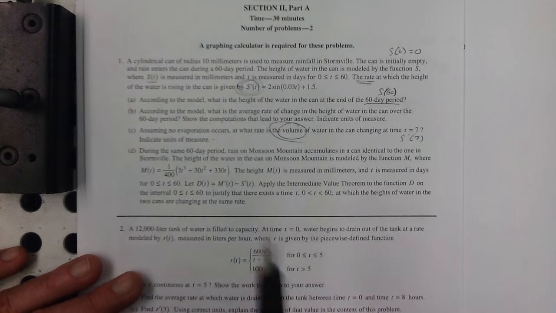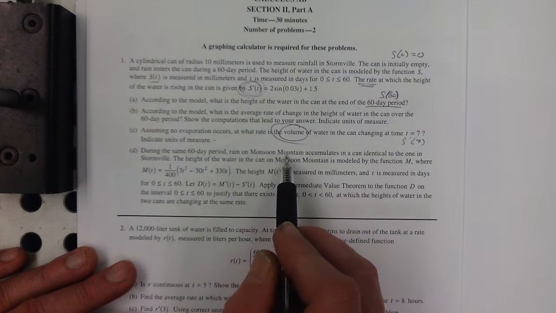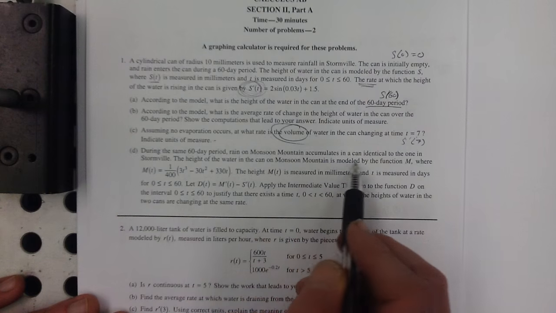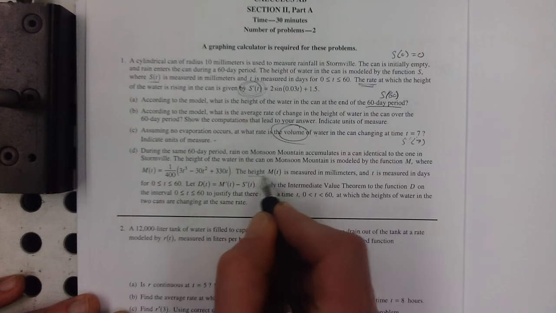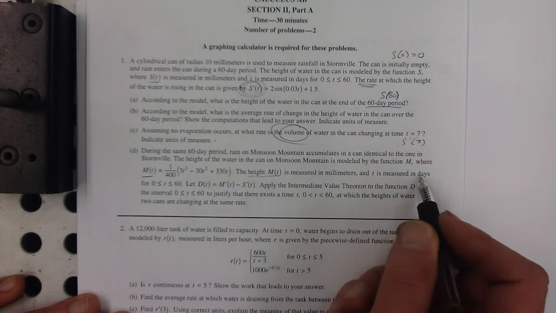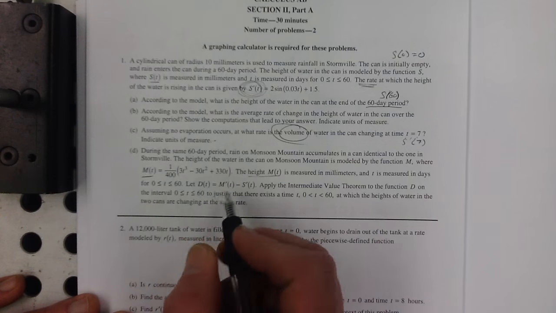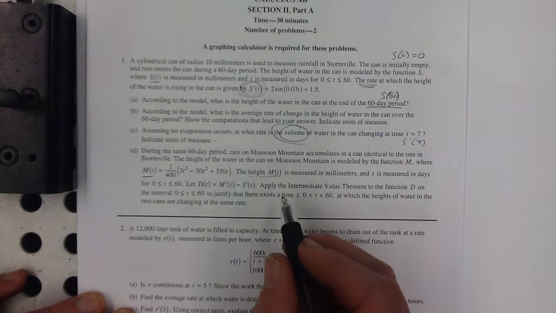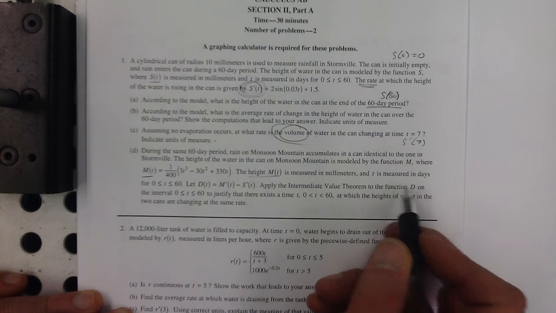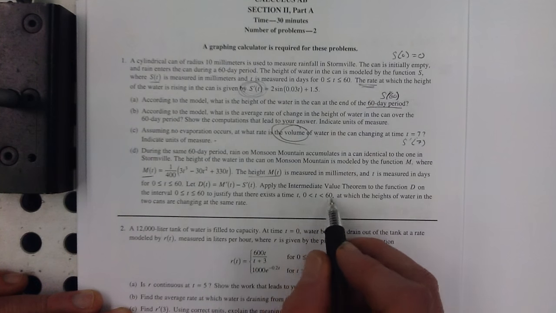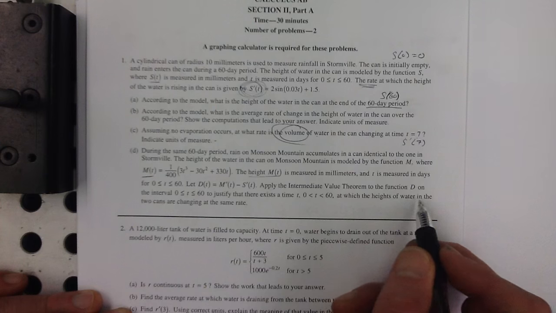And last part. During the same 60-day period, rain on Monsoon Mountain accumulates in a can identical to the one in Stormville. Height of the water in the can is modeled by the function m. So this is the actual height, m, right? Notice that this is not the derivative. It's measured in millimeters, and t is measured in days. Now let d of t equal the derivative of this one minus the derivative of the other. Apply the intermediate value theorem to the function d on the interval 0 to 60 to justify that there exists a time, 0 to 60, at which the heights of the water in the two cans are changing at the same rate.